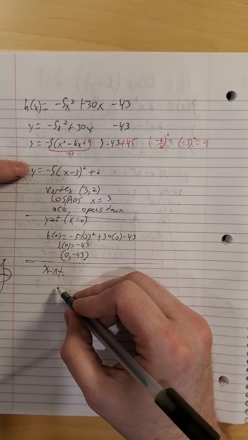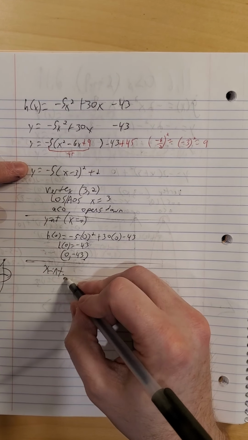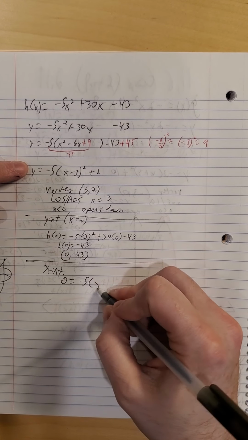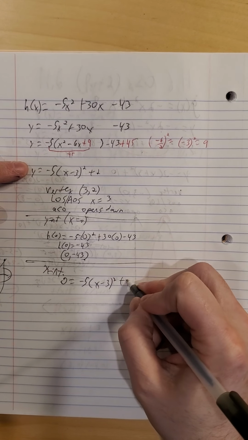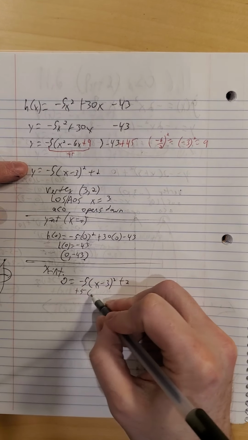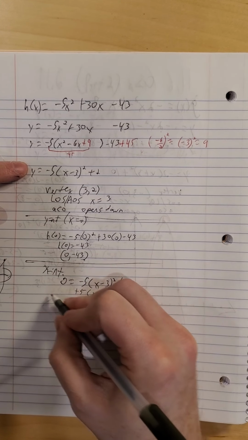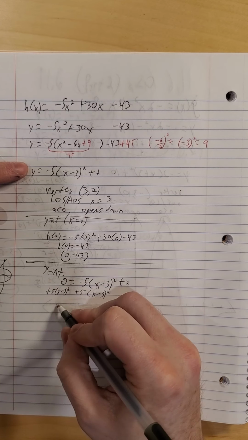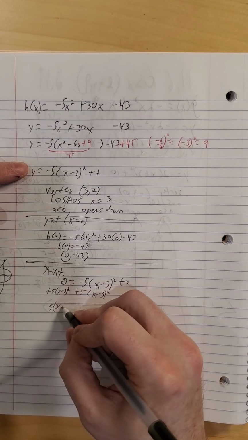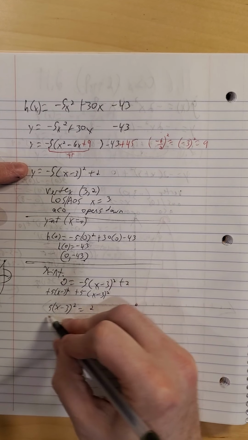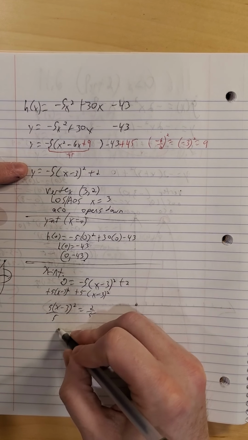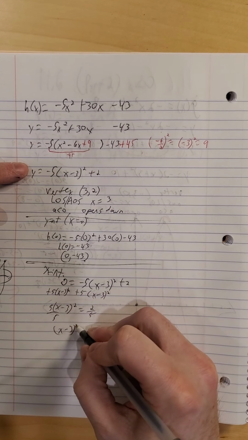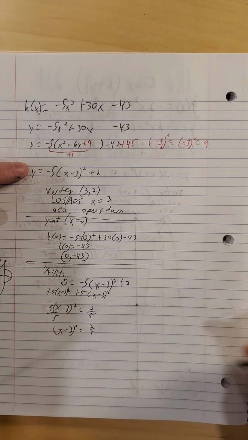Again, the cleaned up version is the easier one to use there. So 0 is -5 by x minus 3 quantity squared plus 2. We'll add 5 by x minus 3 quantity squared to both sides. So 5 by x minus 3 quantity squared is worth 2. Divide both sides by 5. So x minus 3 quantity squared is 2/5.